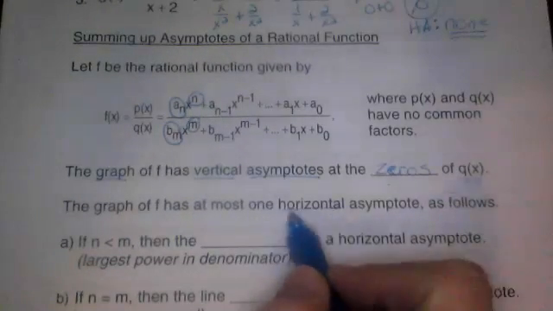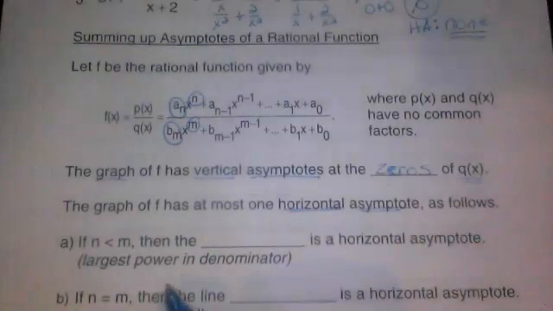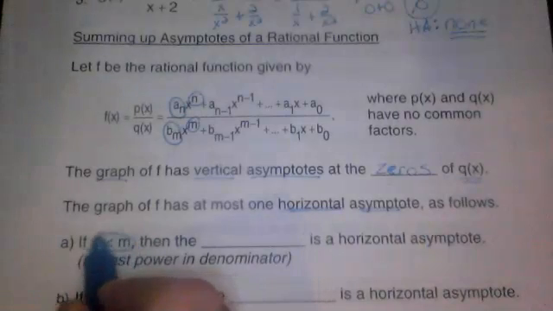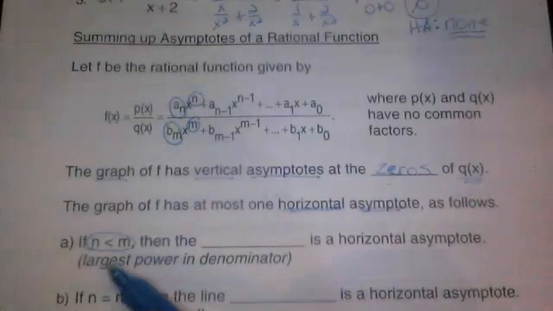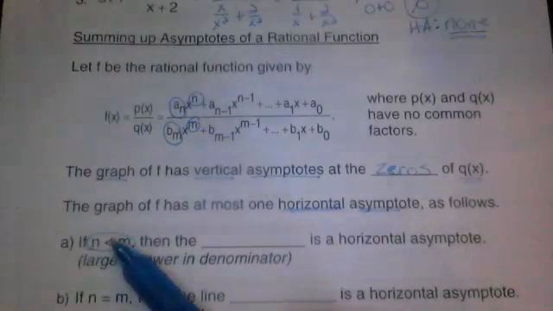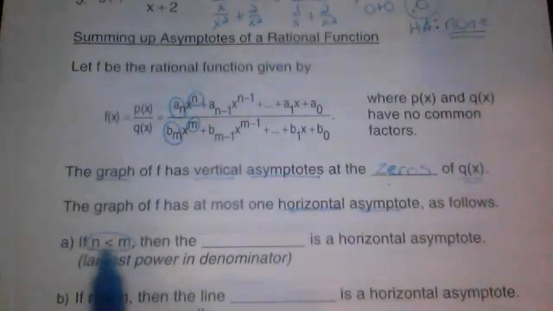This is talking about horizontal asymptotes. And if you'll look, they're referring to n and m, these exponents here. So we're going to refer back to examples 1, 2, and 3 and compare our exponents.